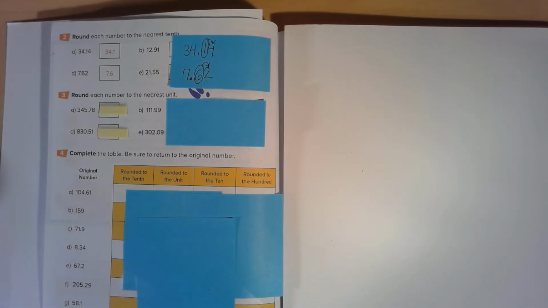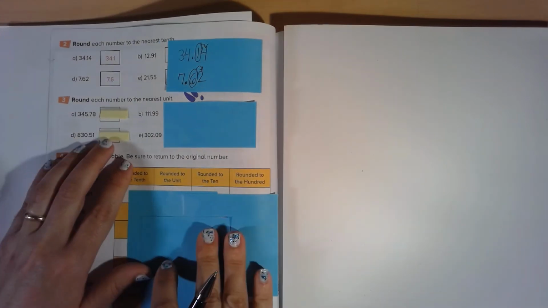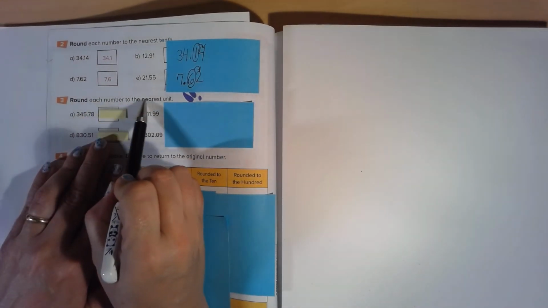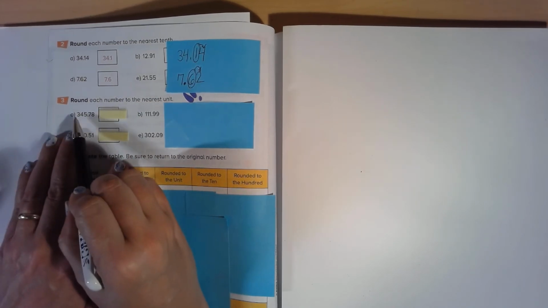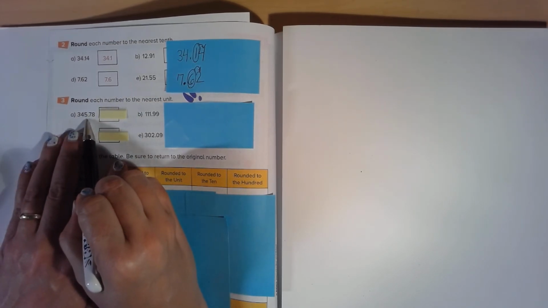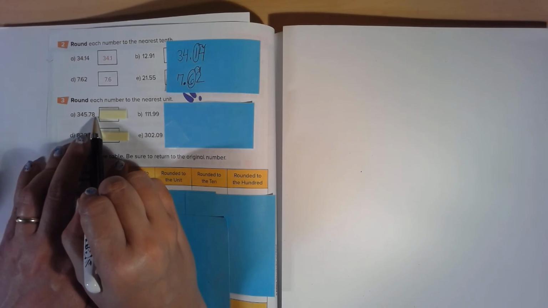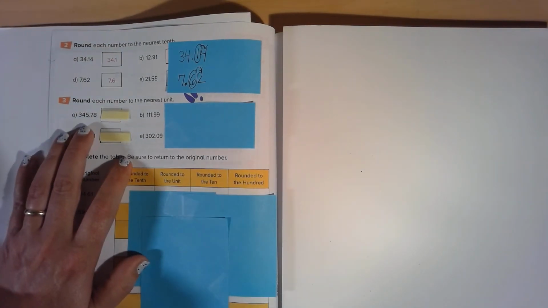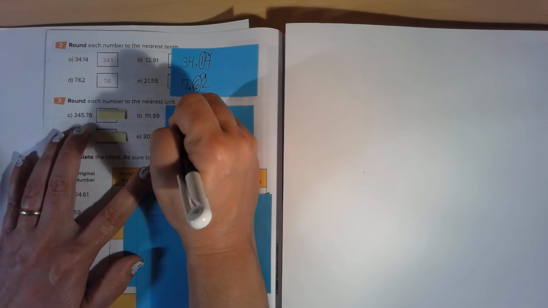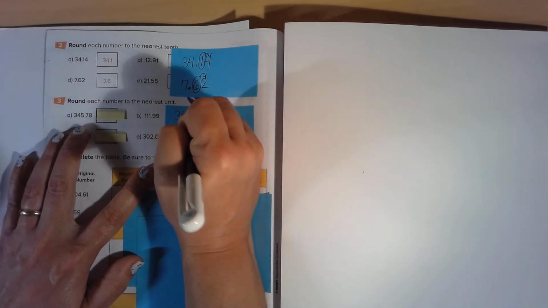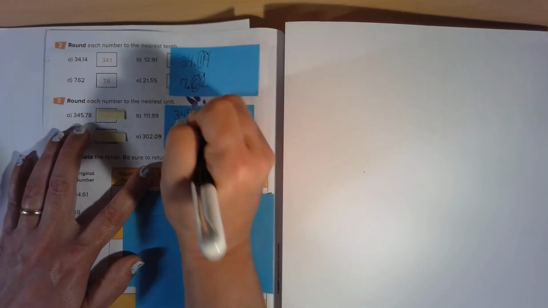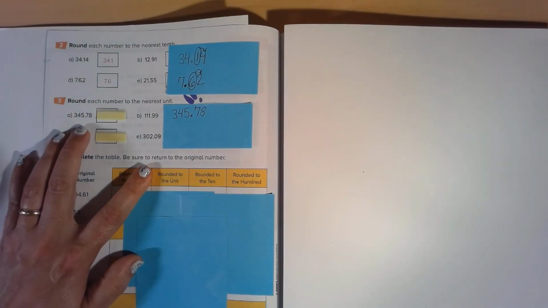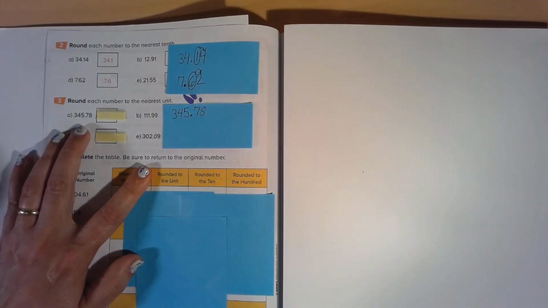How about we try another 2 more, okay? Round each number to the nearest unit. We have 345 and 78 hundredths. So I'm going to write the number 345 and 78 hundredths. We need to round to the nearest unit.